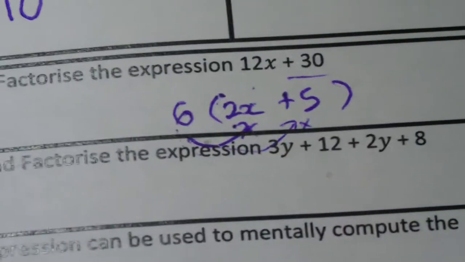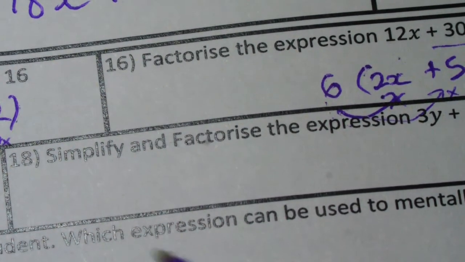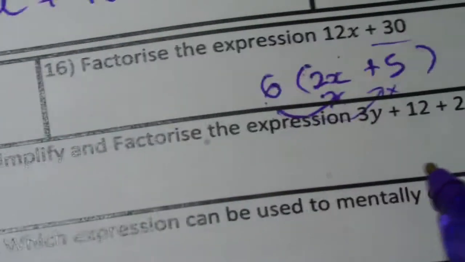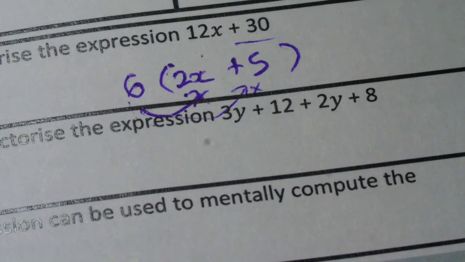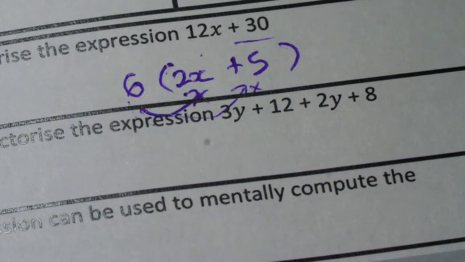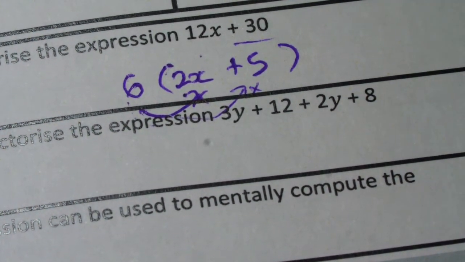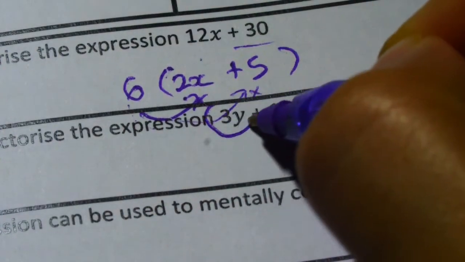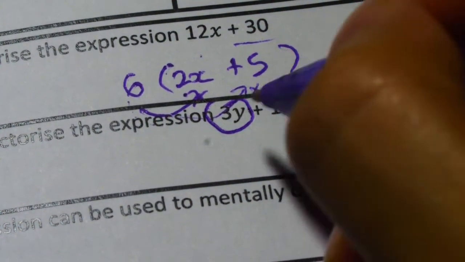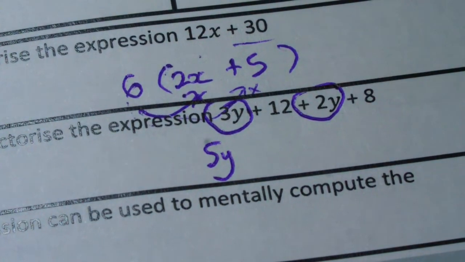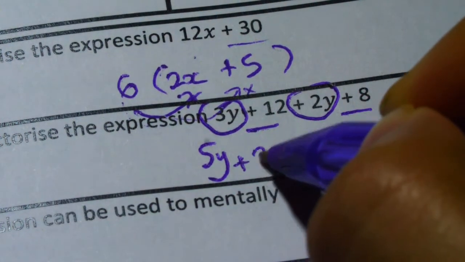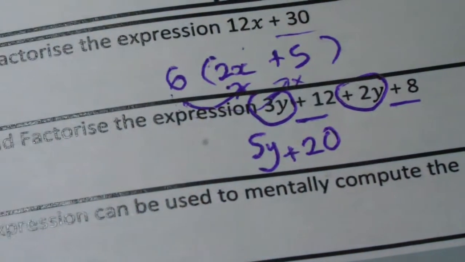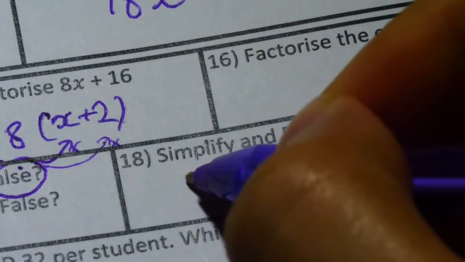Another question here. So this one is a bit longer. Simplify and factorize this expression. So first we have to simplify it. How do we simplify? We're going to put all the same terms together. We're going to make it smaller or shorter. So let's look at our y's first. We have 3y here plus 2y here. That's 5y. And for the numbers, we have plus 12 plus 8. That's plus 20. Okay, 5y plus 20. We have just simplified it.